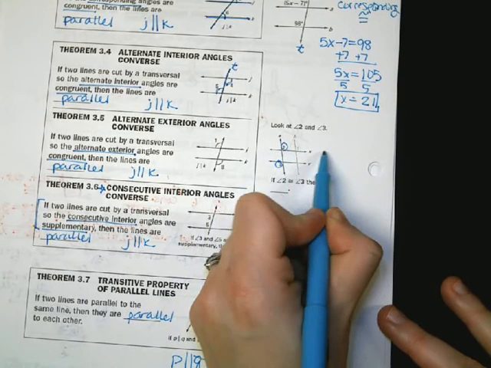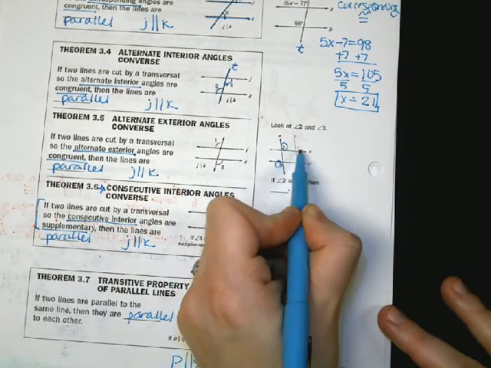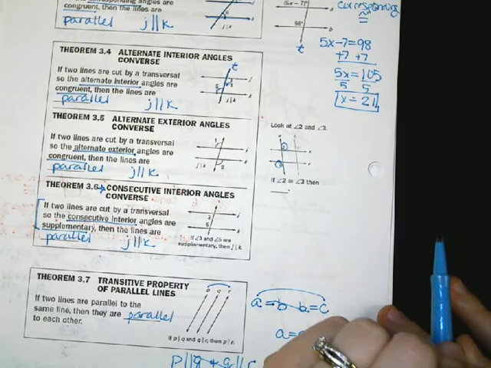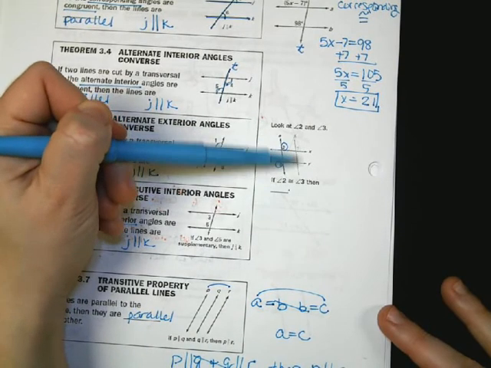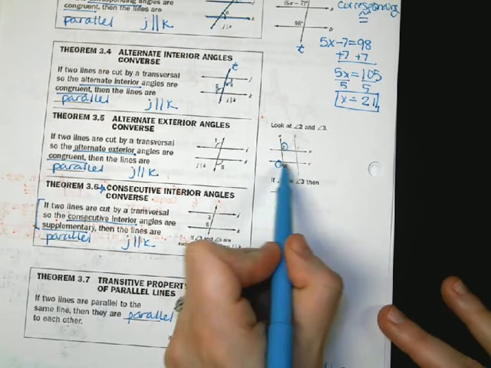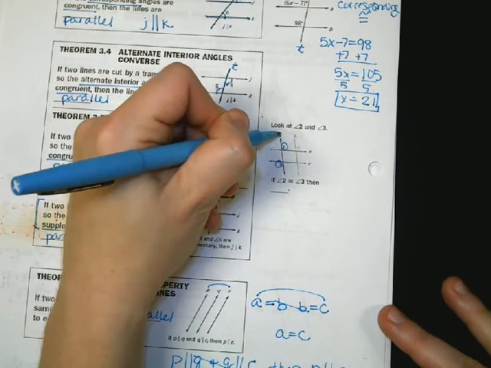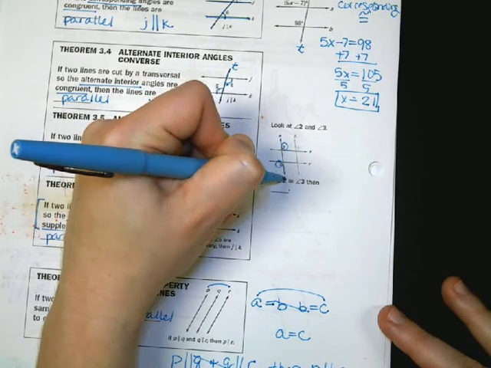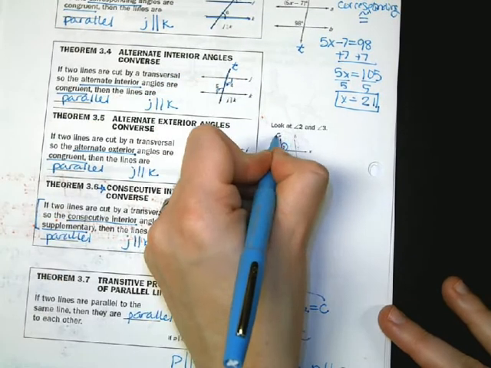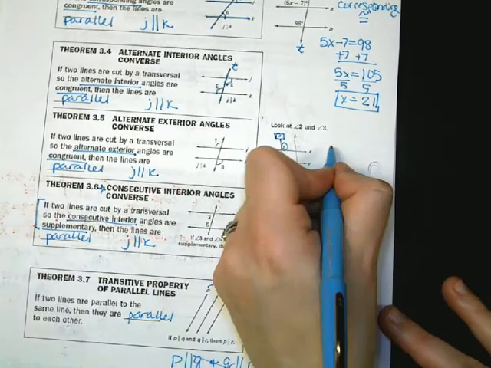That means it's not the transversal. Same thing with B. B doesn't even touch 2 or 3. Same thing with Y. It only touches 3. So if I trace A, it went right by 2, and it went right by 3. So A is my transversal. And I would write that off to the side. A is the transversal.